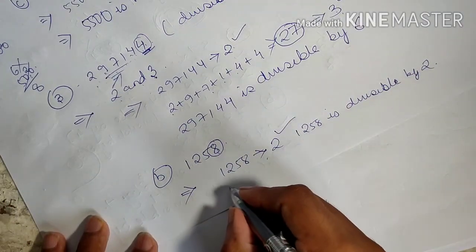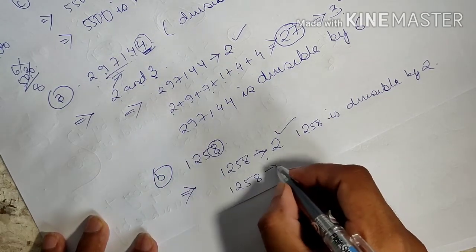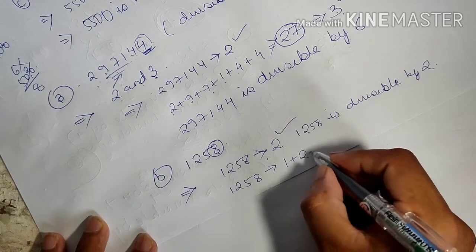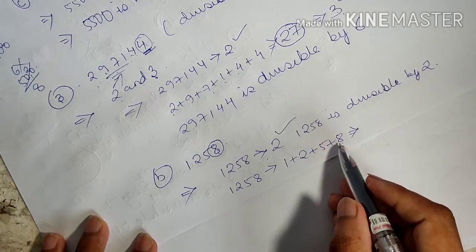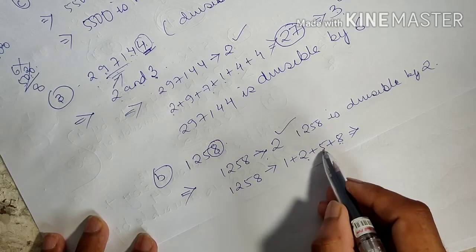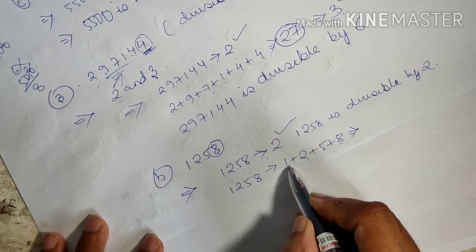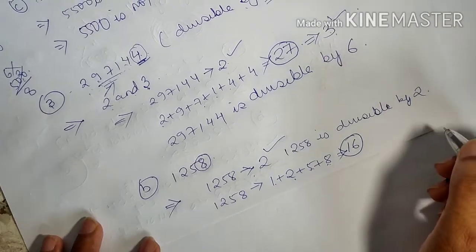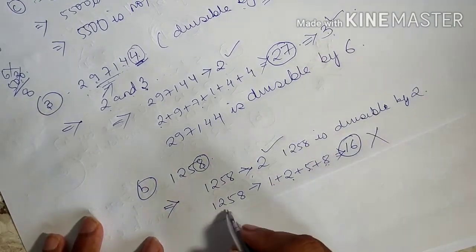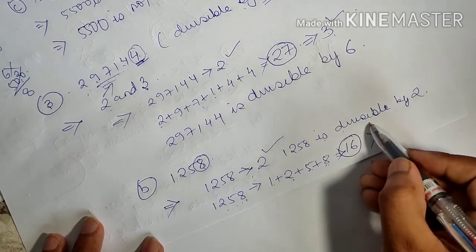So next we'll check for 3. Is 1258 divisible by 3? What will you do? 1 plus 2 plus 5 plus 8. 8 plus 2 will give you 10. 10 plus 5 is 15. 15 plus 1 is 16. So is 16 divisible by 3? No. So you write in your words the same: 1258 is not divisible by 3.